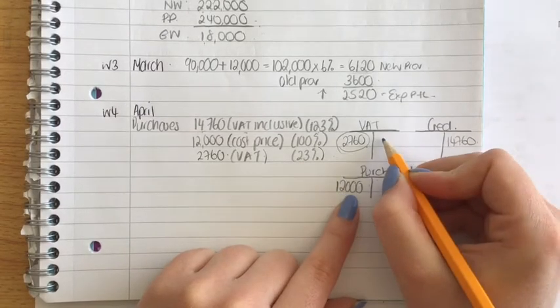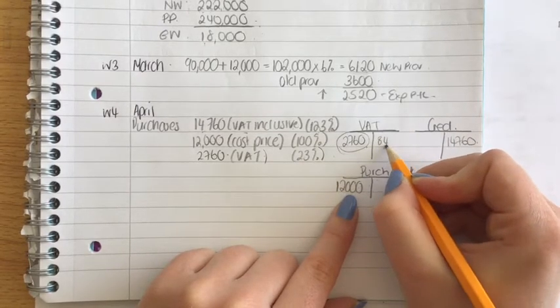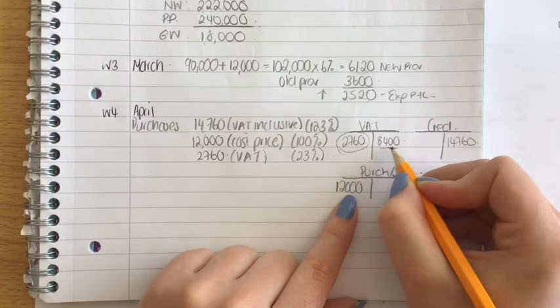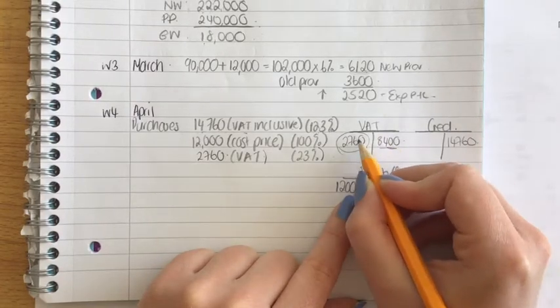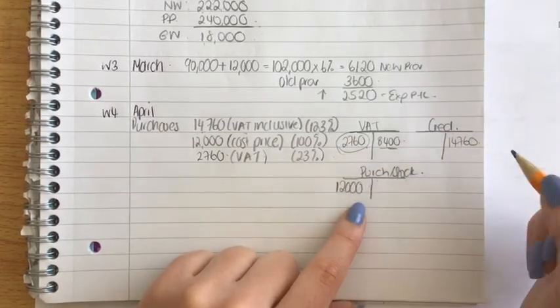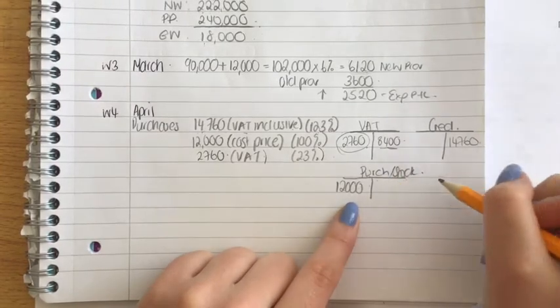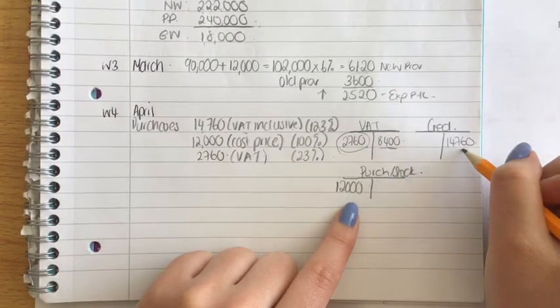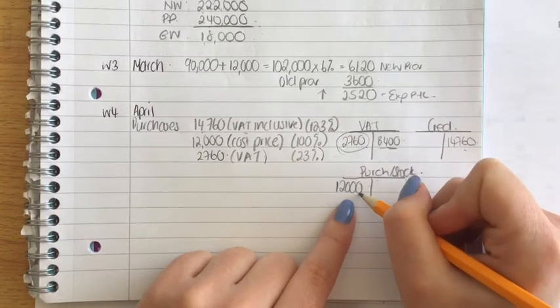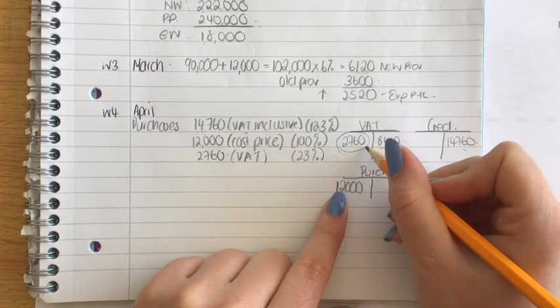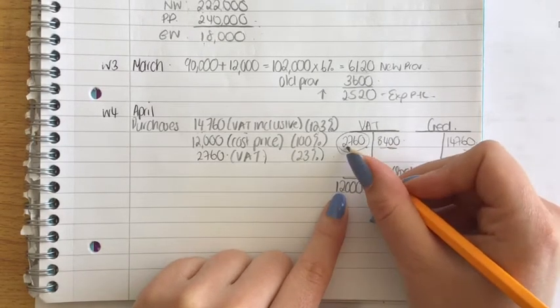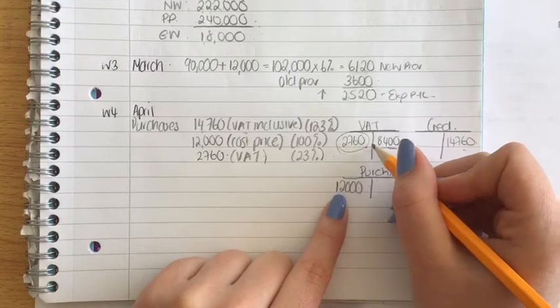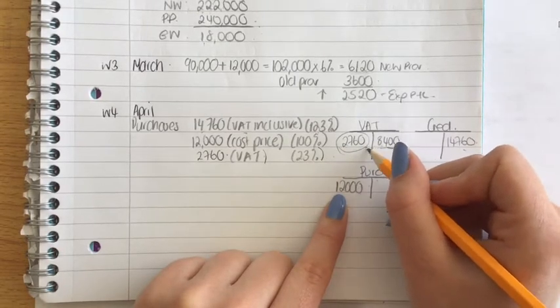Okay, the balance at the start of the question was 2,400 on the credit side. So we are going to have a minus when we get to the VAT. So you'll see this in a minute. So basically what that means is we paid €14,760 to a creditor for something that was only worth €12,000. So we're basically due a refund of VAT of €2,760 because of the way the VAT works.